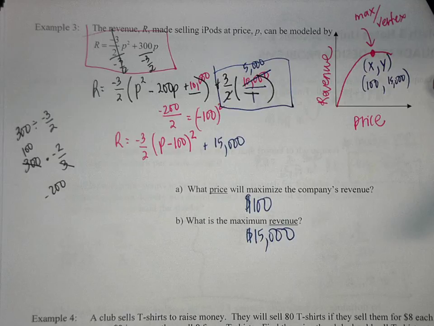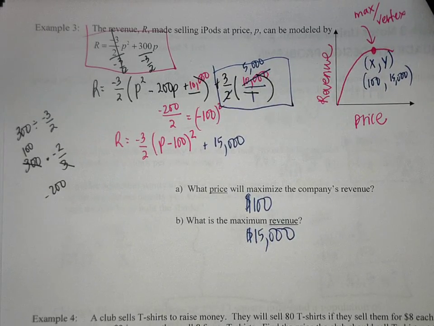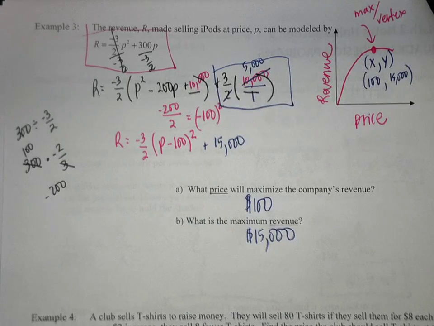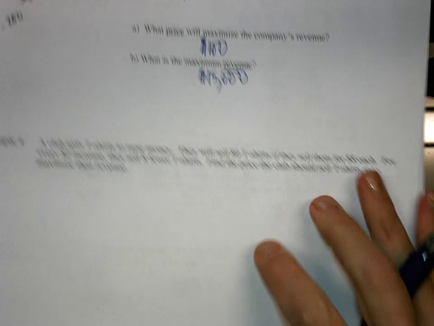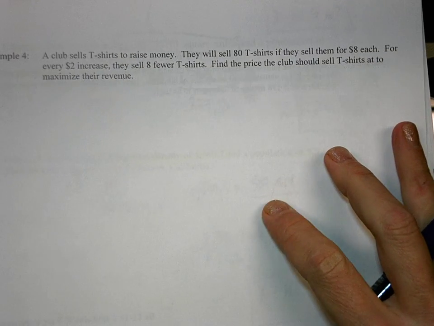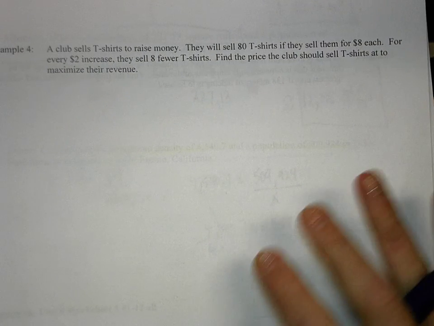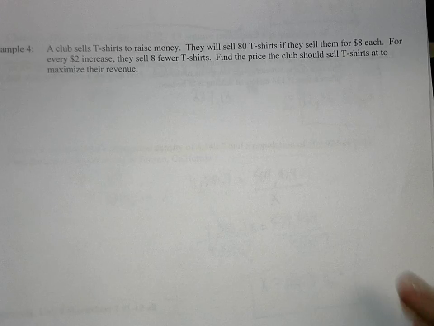Okay, any questions? Okay, example 4. This one is slightly different than the previous ones. I think the easiest way is just to set up an equation. So we're going to read through this.